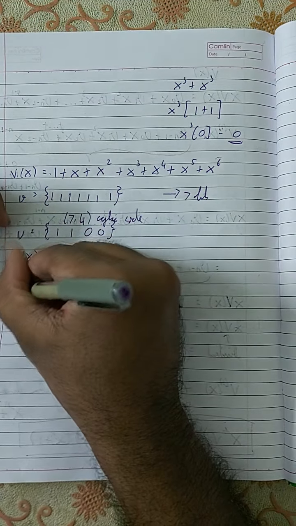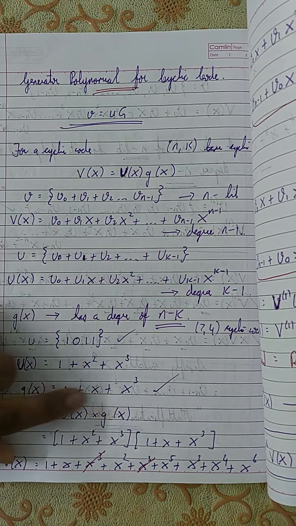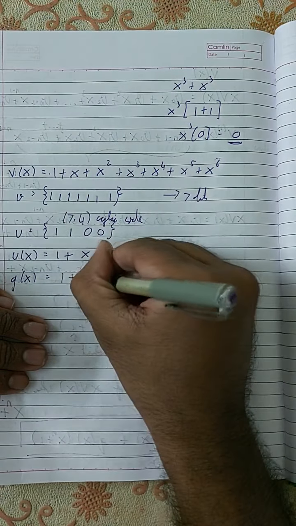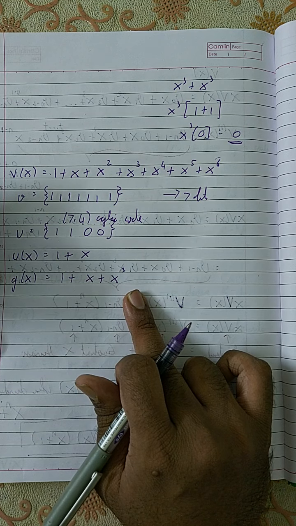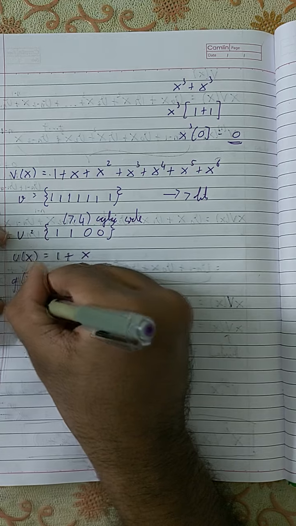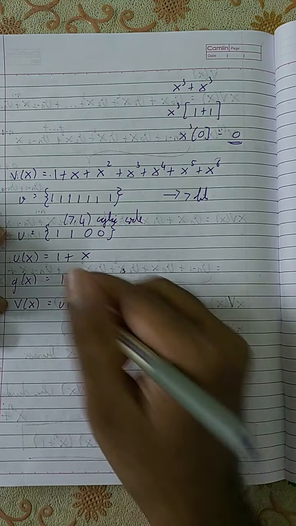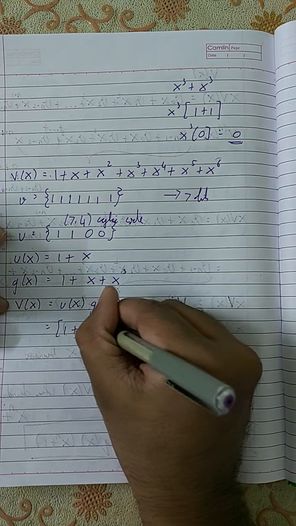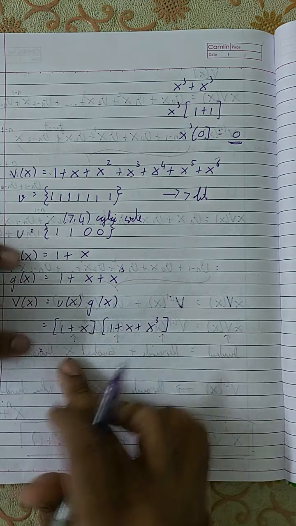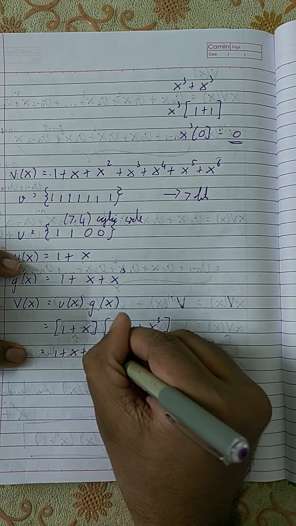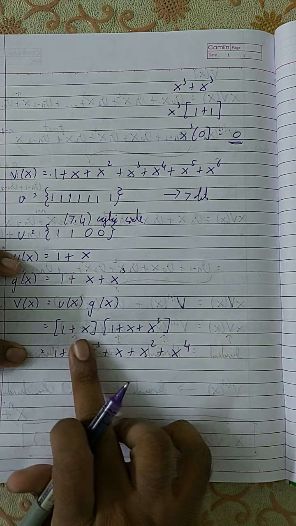For this example, my g of x is going to be the same. I'm going to choose the same g of x, 1 plus x cube. Then I'm going to multiply u of x and g of x again and see what answer I get. This is nothing but 1 plus x into, and what is g of x? 1 plus x cube. On multiplying both of them I will get 1 plus x cube plus x square plus x raised to 4, right?